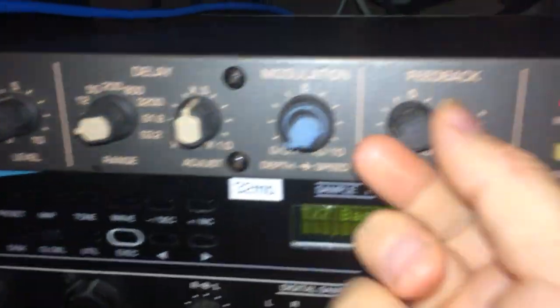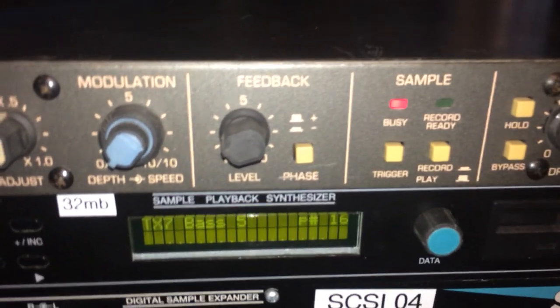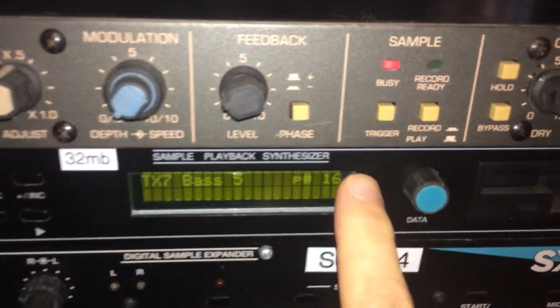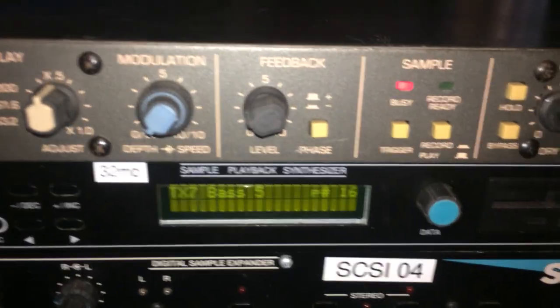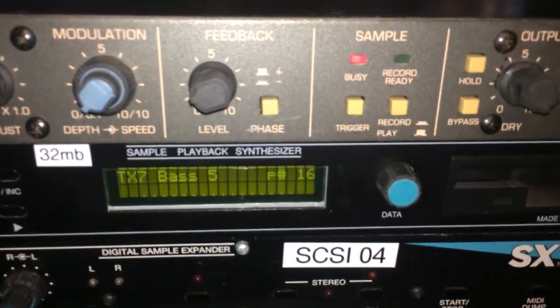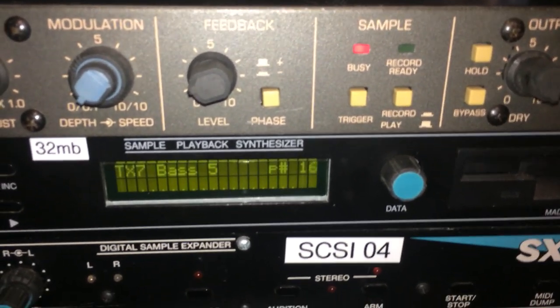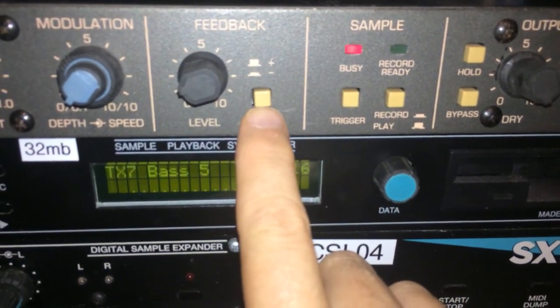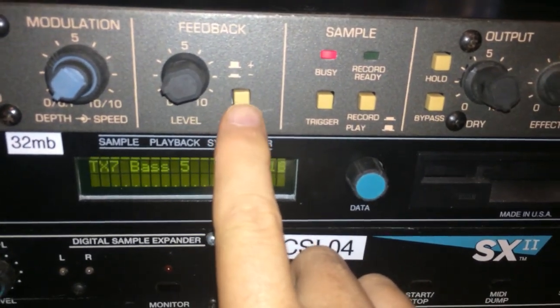We'll set that there. Your feedback is your typical tail for your delay, how many times it repeats before it goes quiet and no longer audible. If you turn it up really high on this particular unit, it definitely will delay for a long time. I don't think it's quite infinite, but it will continue to layer upon layer and get really crazy and noisy. You've also got your phase inversion, which can create some cool effects depending on which modes you're set to. We'll tinker with that a little bit.